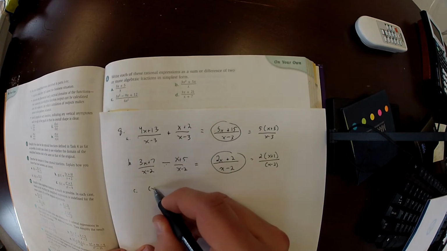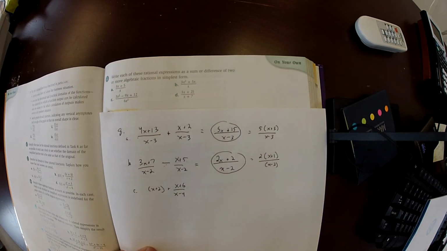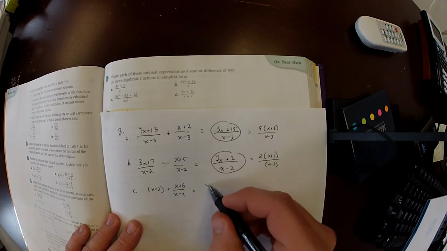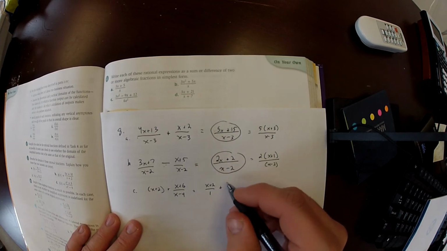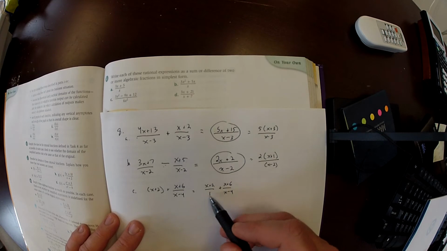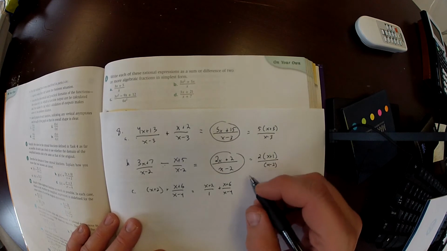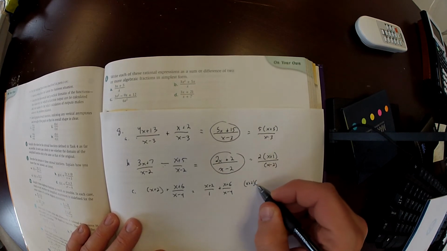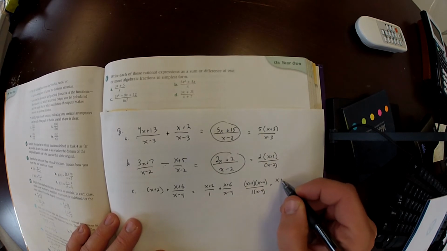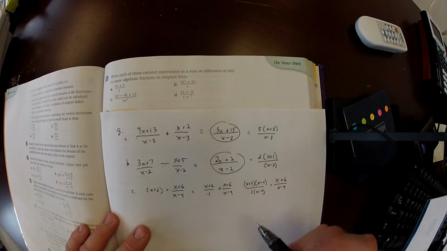In part C, I have x plus 2 plus x plus 6 over x minus 4. So what we might notice right away is that this x plus 2 over here isn't a fraction. So what we're going to do is turn that into a fraction. We'll make it x plus 2 over 1 plus x plus 6 over x minus 4. Now to have a common denominator, I need the left addend to have a common denominator of x minus 4. So I need to multiply that by x minus 4 over x minus 4. And I don't have to do anything to the addend on the right, because the addend on the right would multiply by 1, and multiplying by 1 doesn't change things.